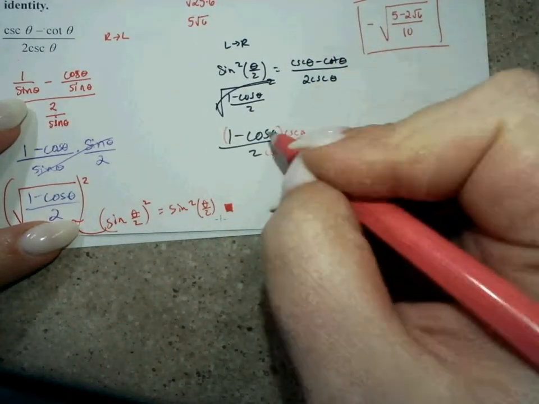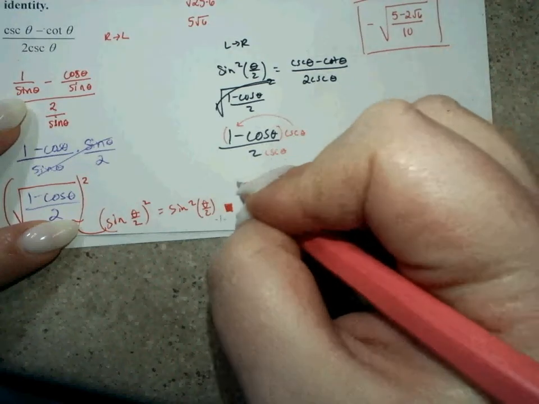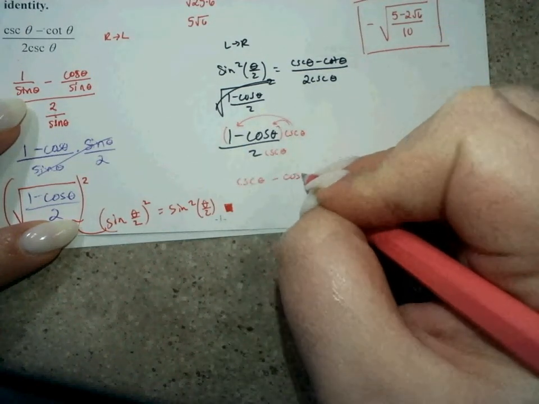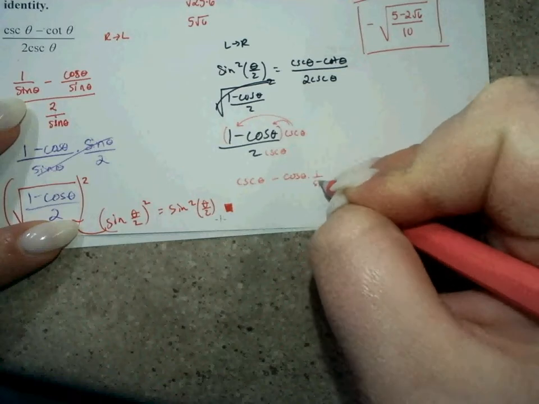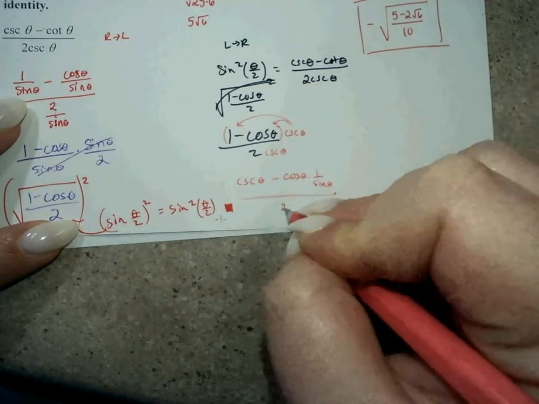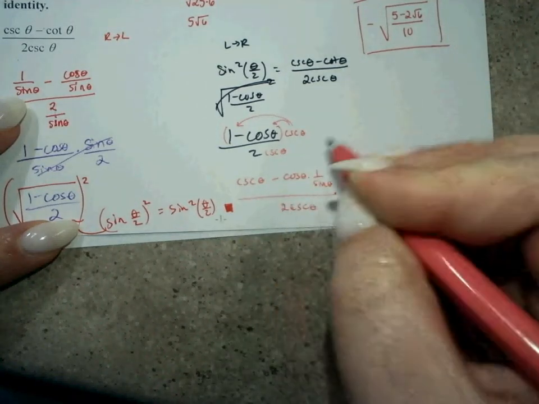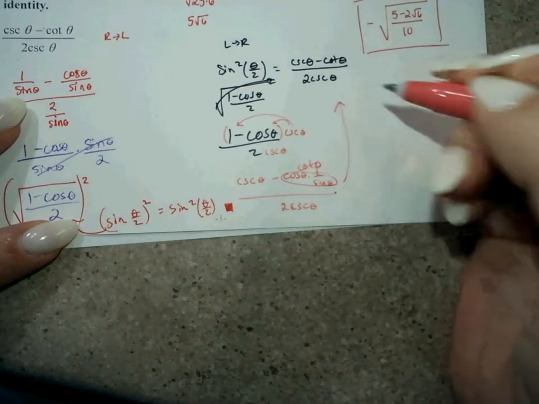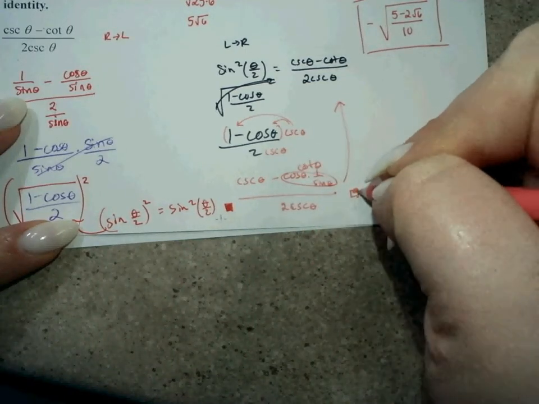So if I distribute my cosecant, that becomes cosecant. If I distribute my cosecant, that becomes minus cosine times 1 over sine, and this becomes 2 cosecant. This right here is cotangent, and so in fact I have worked my way to that one right there.